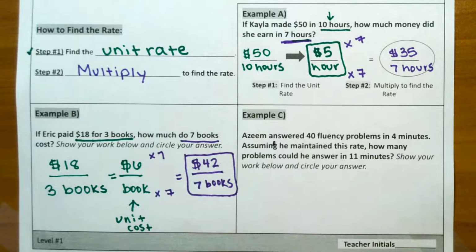What I want you to do now is pause the video, complete example C on your own, and then come back once you're finished.